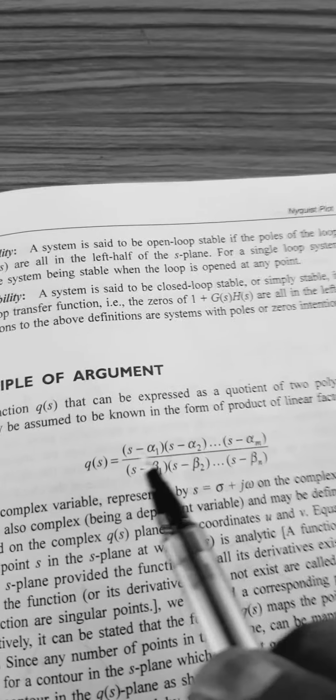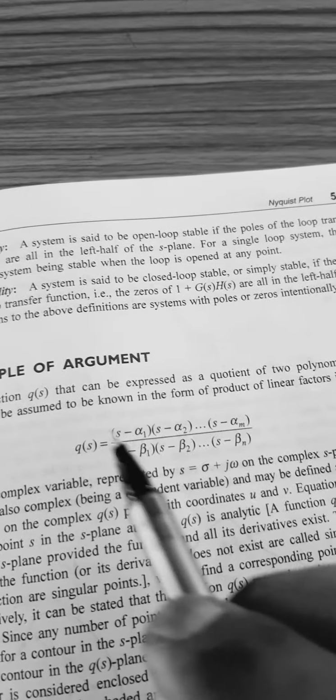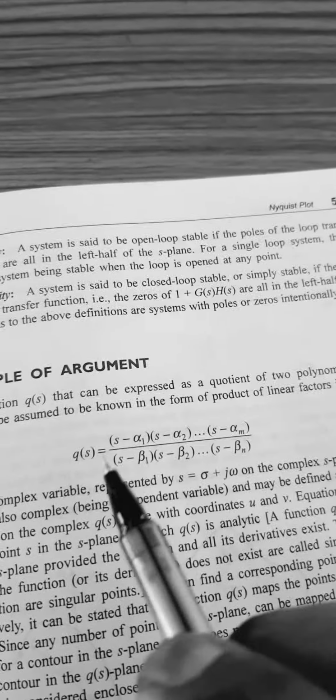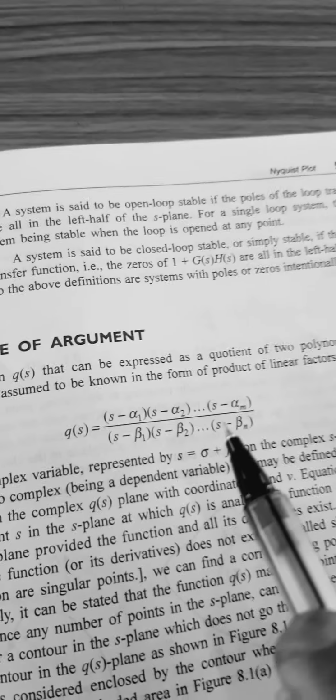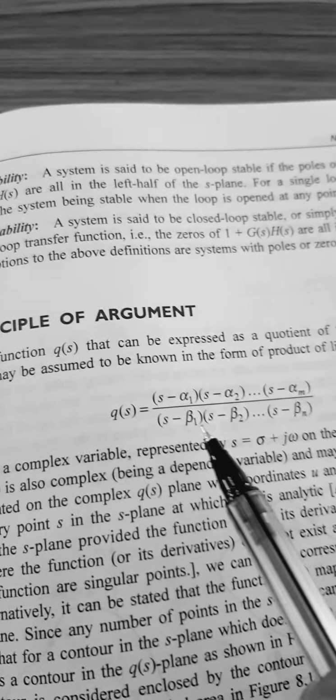So you can see here s minus alpha 1, s minus alpha 2, up to s minus alpha m, like that, the numerator polynomial, and the second polynomial is s minus beta 1, s minus beta 2, up to s minus beta n. Now, normally alpha 1 represents the zeros and beta 1 represents the poles.